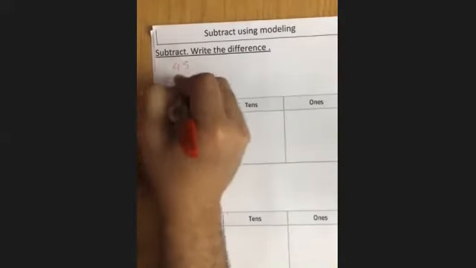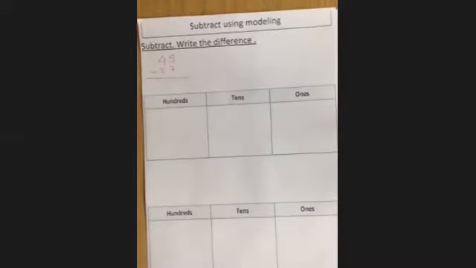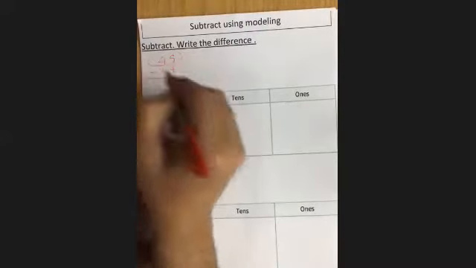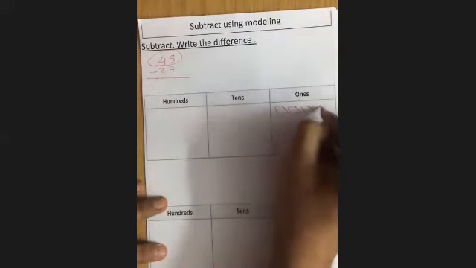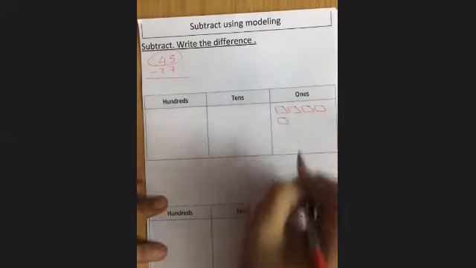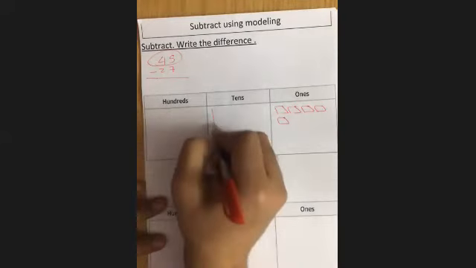I want you to solve this one: 45 minus 27. Tell me, how can we solve this one? We represent the first number, 45, by putting 5 squares in ones and 4 lines in the tens.